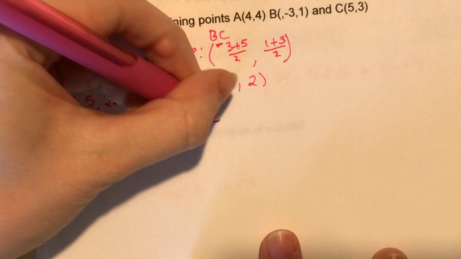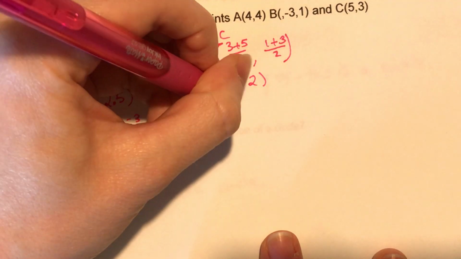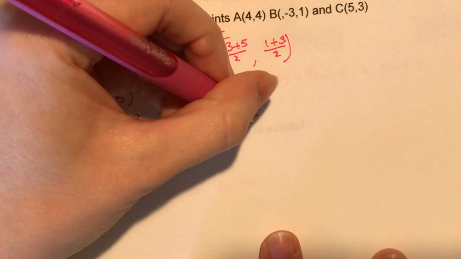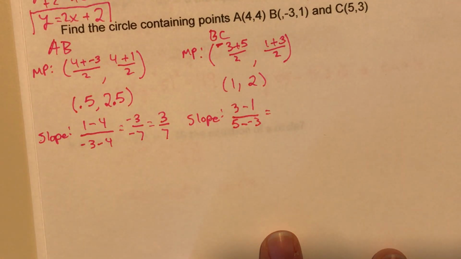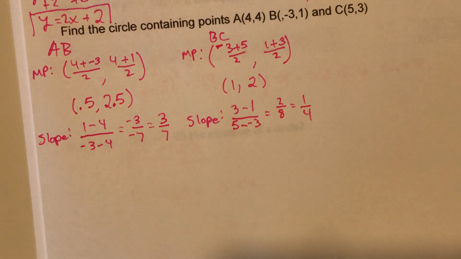So slope of BC. And in order to do that, that's going to be 3 minus 1 over 5 minus negative 3. And that is going to equal 2/8 or 1/4. Got our slopes.